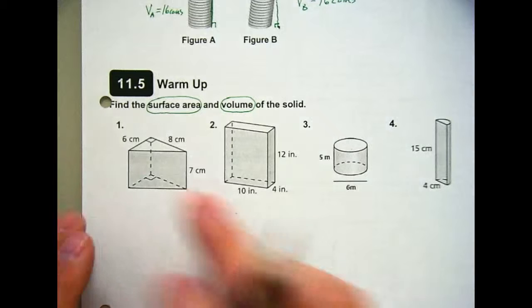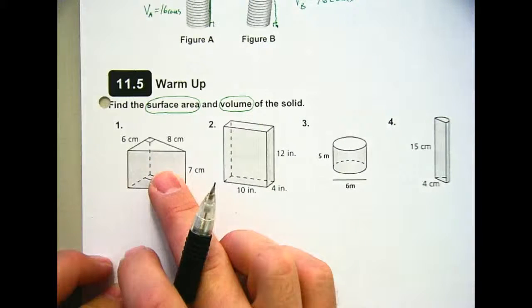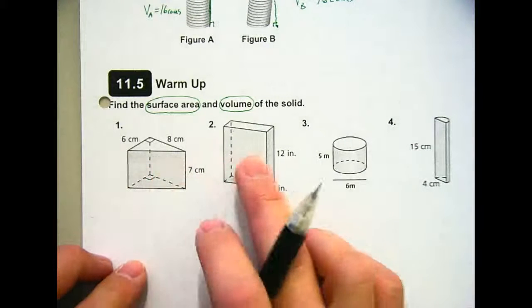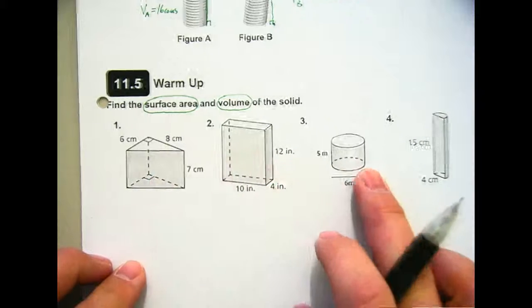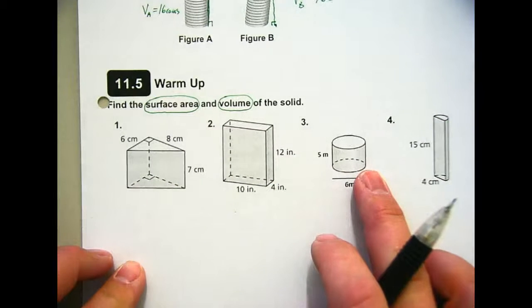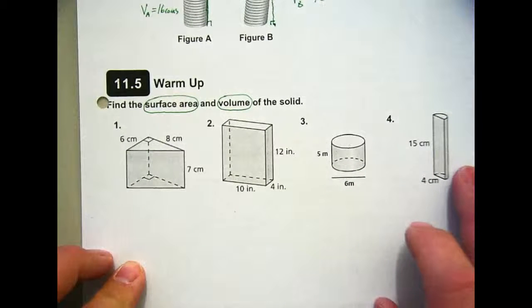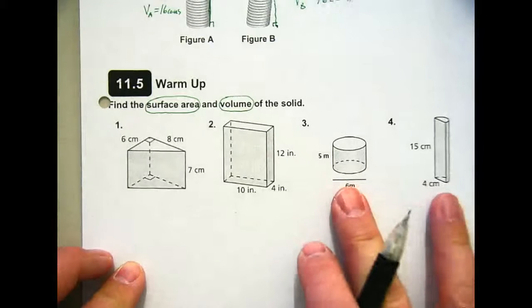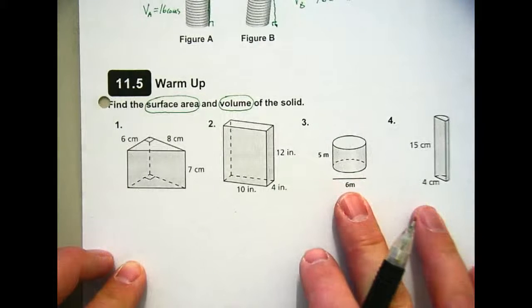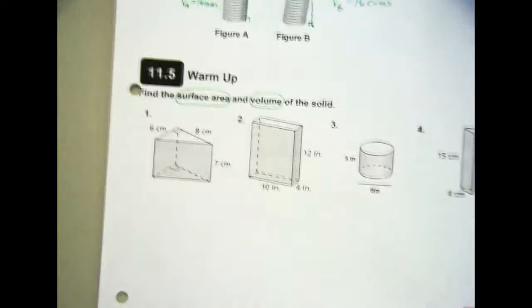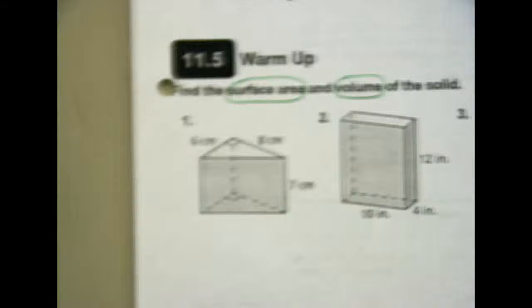How many were able to find the surface area for 1? What do you think it was? How about 2? 3? Couple? How about 4? Were 3 and 4 the toughest? Most difficult one? You haven't even started on them? Okay, well let's at least talk about 1 and 2, okay?